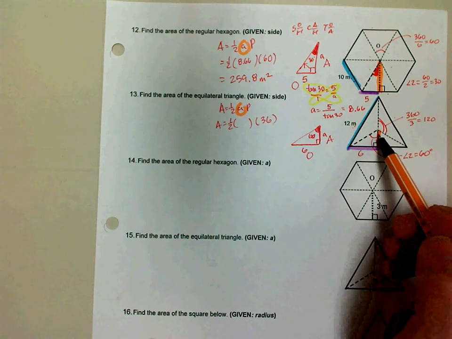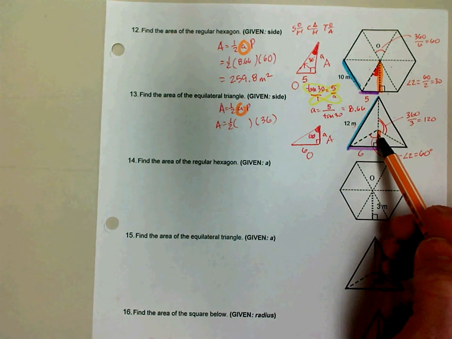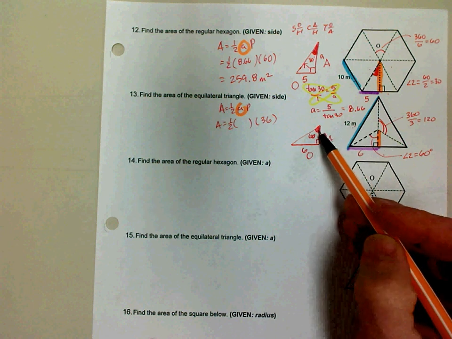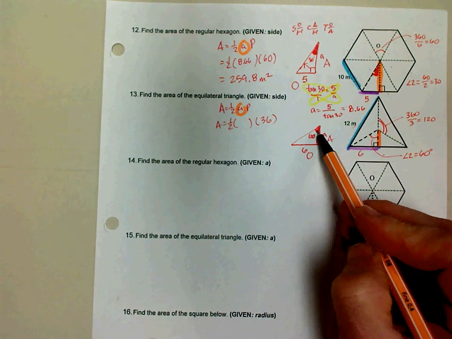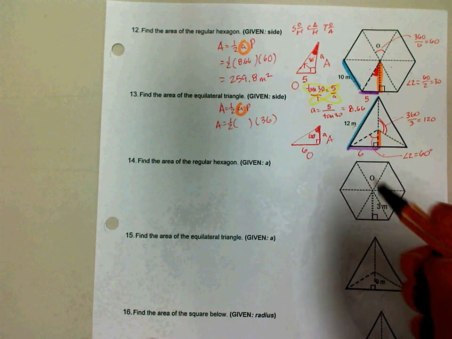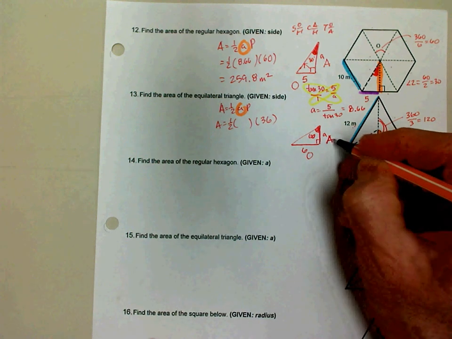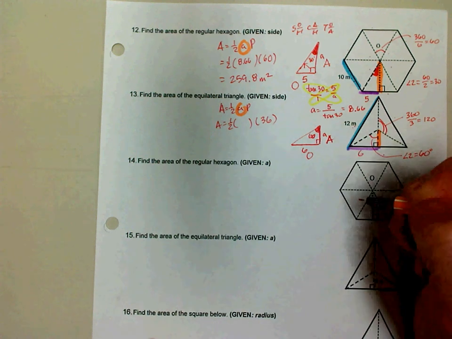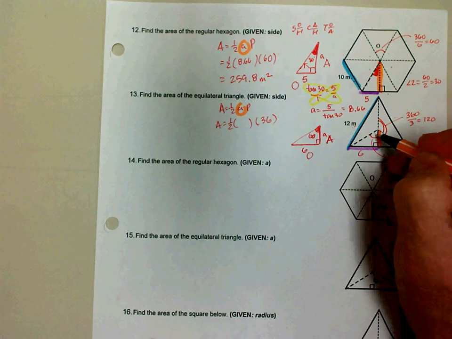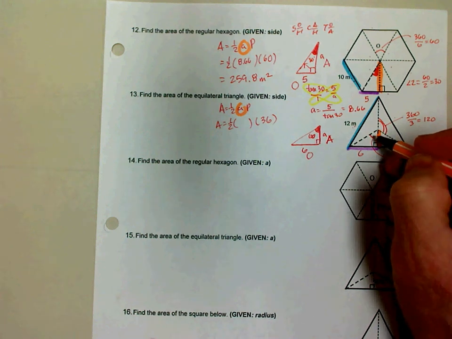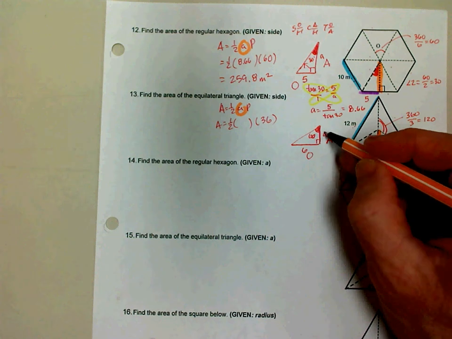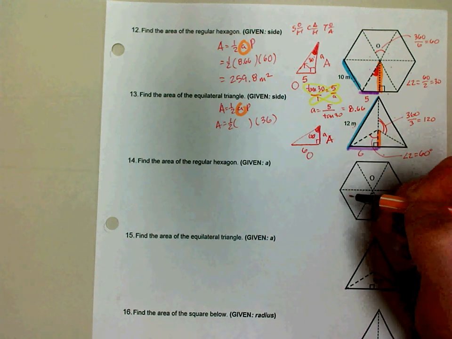If we choose angle 2, the apothem is always going to be A, the adjacent side. Every time we draw an apothem and look at this angle, which we've called angle 2, the apothem is going to be A. A for apothem, A for adjacent. It makes it really simple to memorize how to do these problems.